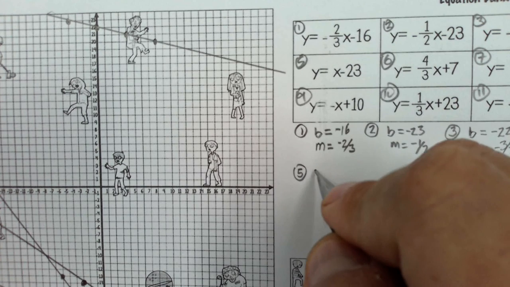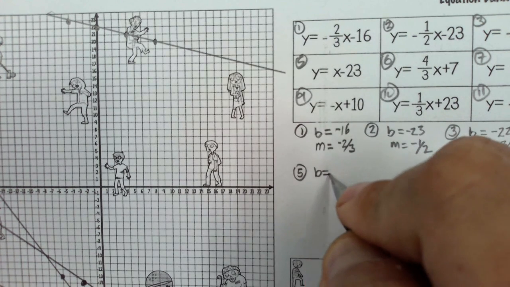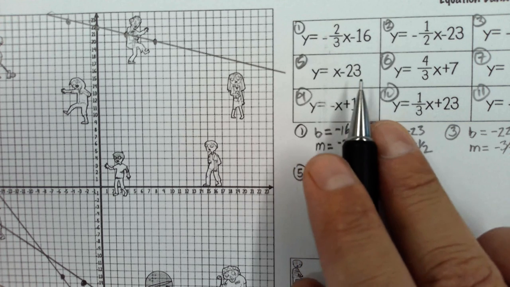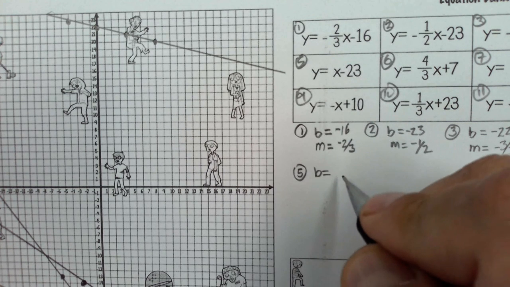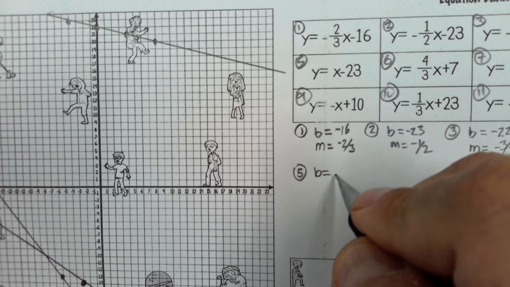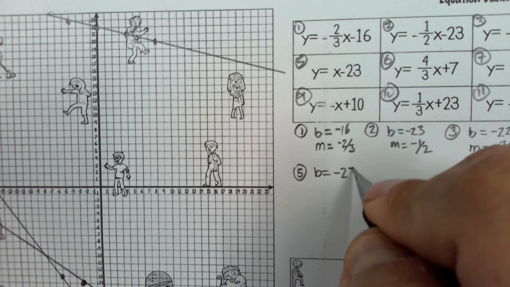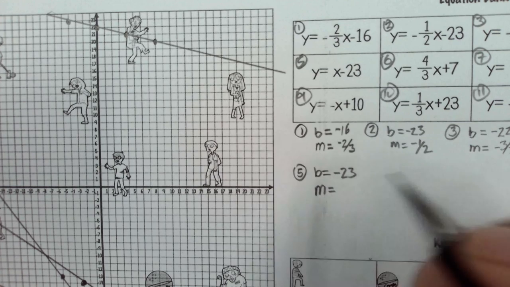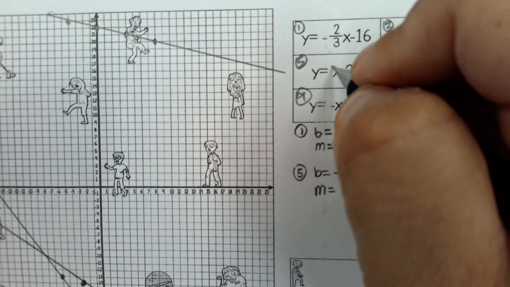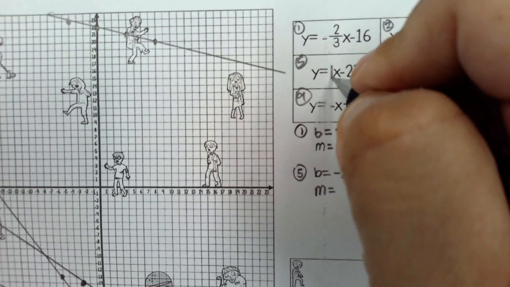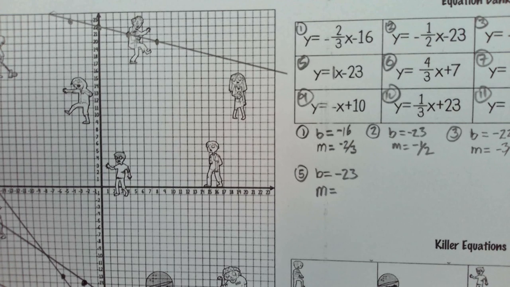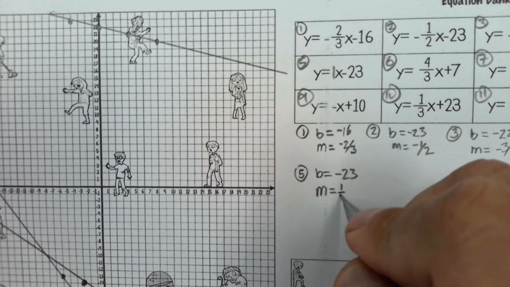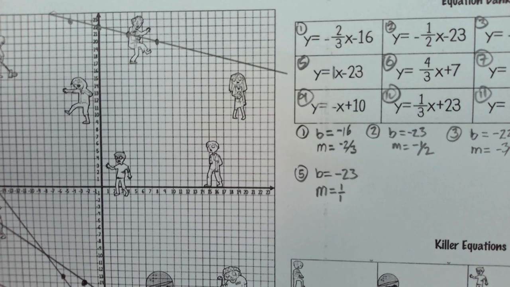The y-intercept is what number for this line? Where is it crossing the y-axis? Negative 23. The slope, I don't see a number for the slope. Yeah, it's 1. So since it's 1 over 1, which means up 1 to the right 1.